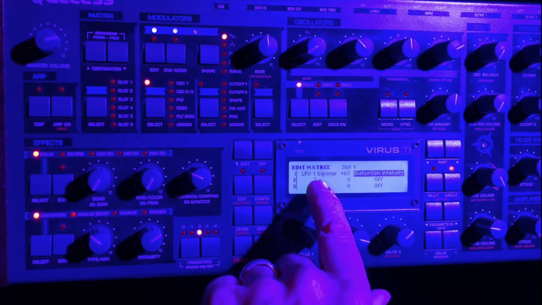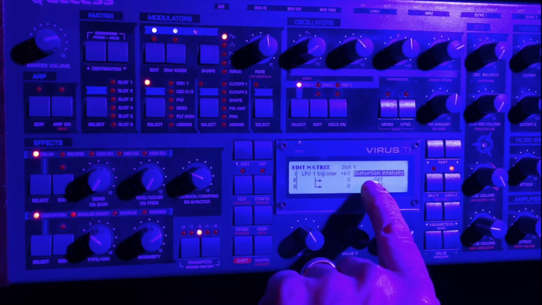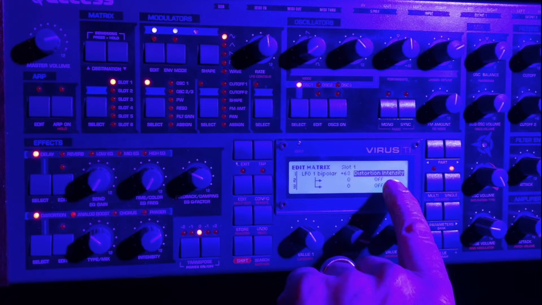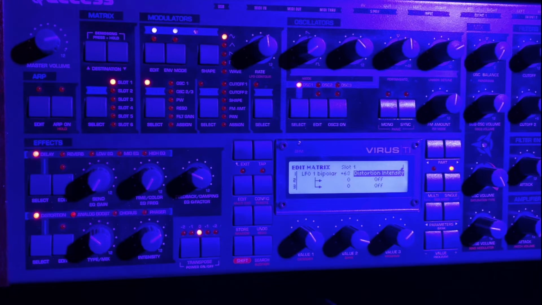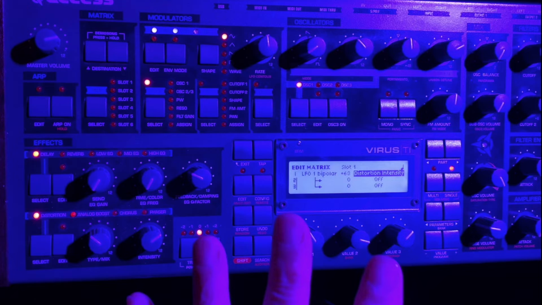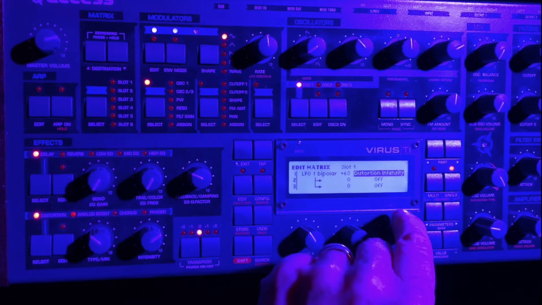Here's something interesting. I'm now sending that same modulation source to the distortion intensity. So you can see there's all sorts of different destinations that could be really useful.